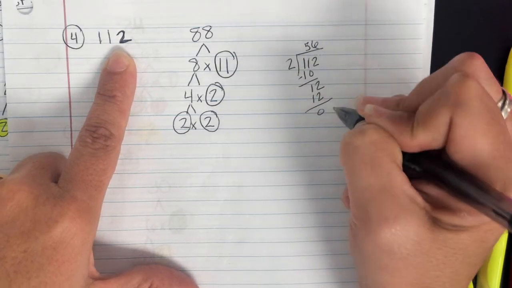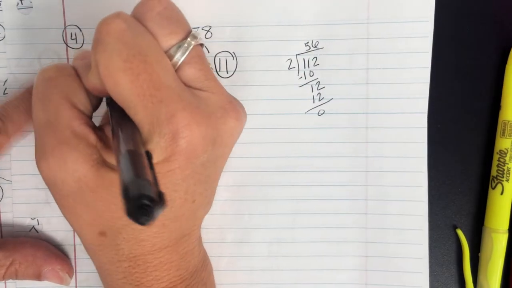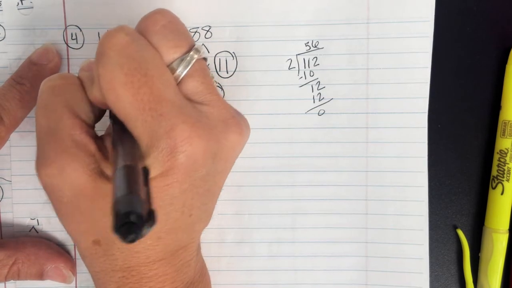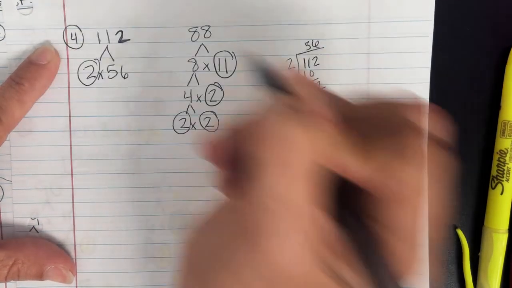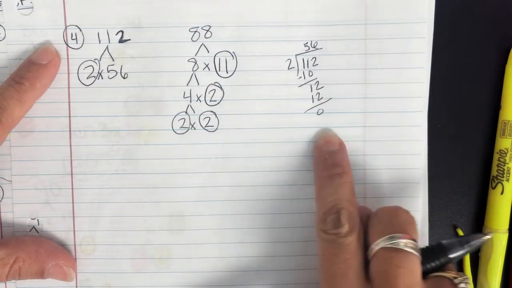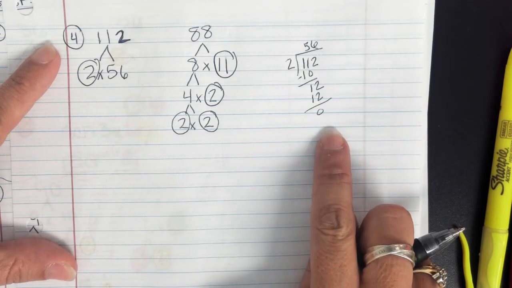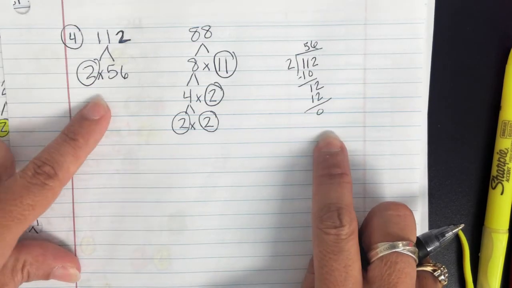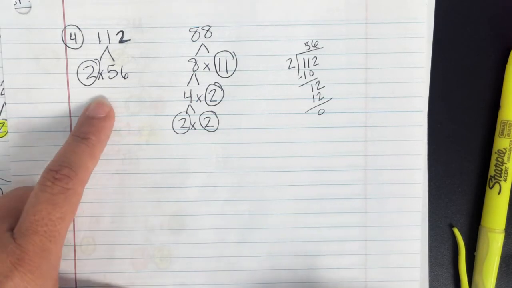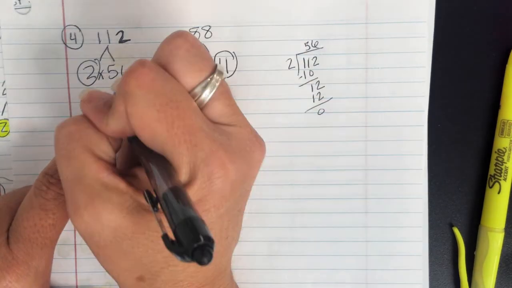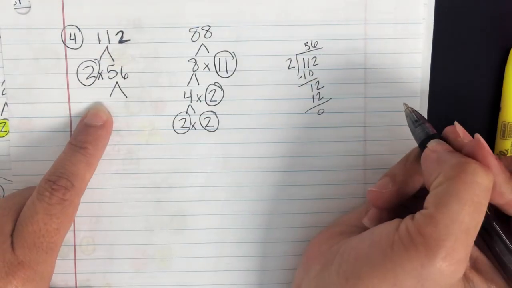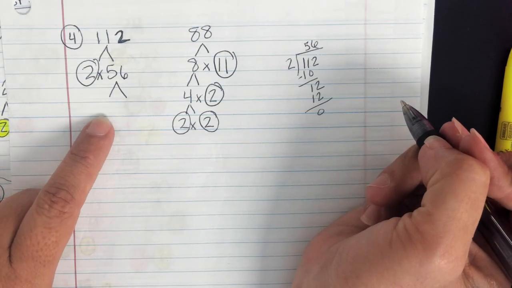So, you can do over here 2 times 56. If you can't do this part in your head, you may have to jot it down. Okay, 56 is what? Even. It is even, so you could do that again.